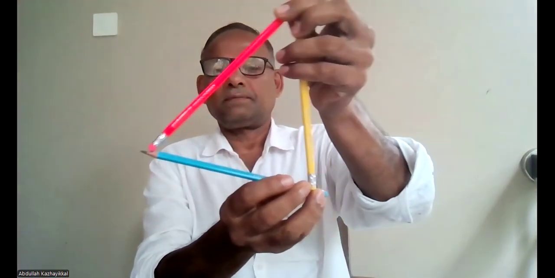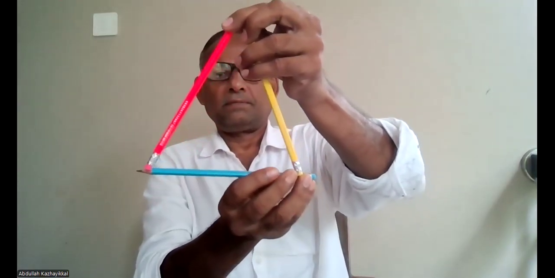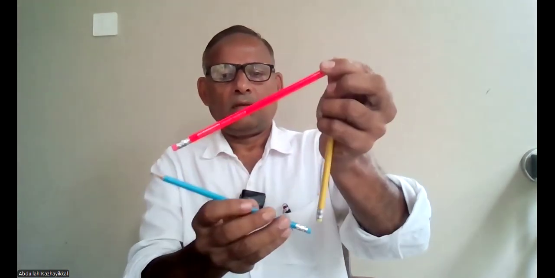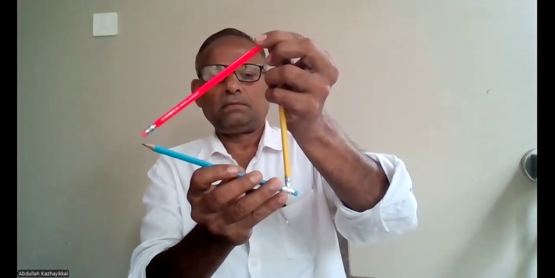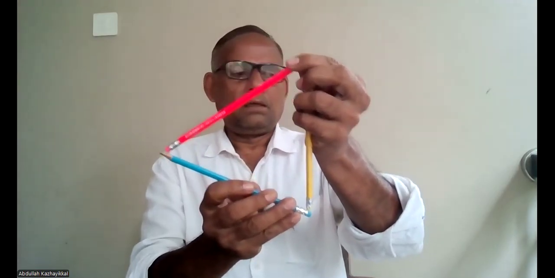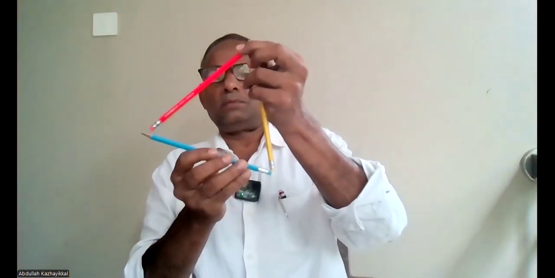Okay, here the blue colour is there. See the triangle? Look. If a line is drawn parallel to one side of a triangle to intersect the other two sides in different points, the other two sides are divided in the same ratio.